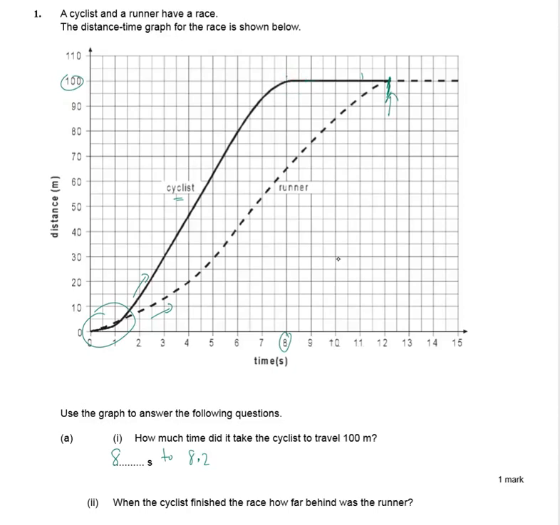Now I'll use a different color pen, a red pen, to show you. If any one of you put here, that's wrong. If any one of you put these X's, this is wrong. We are looking for the point at which the line meets 100. So this is the line that meets 100. Okay, so these are the answers.